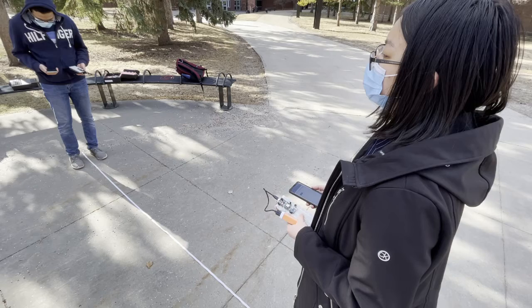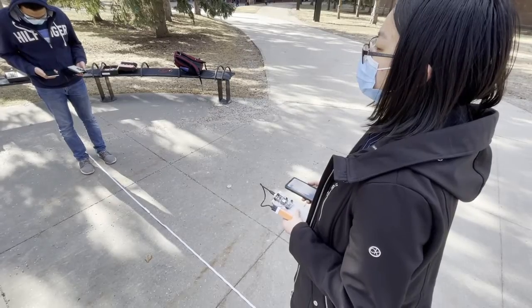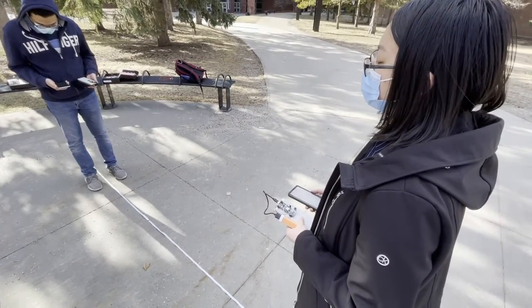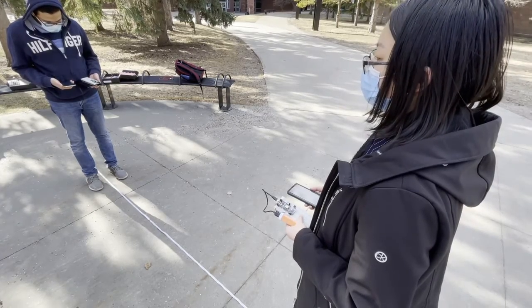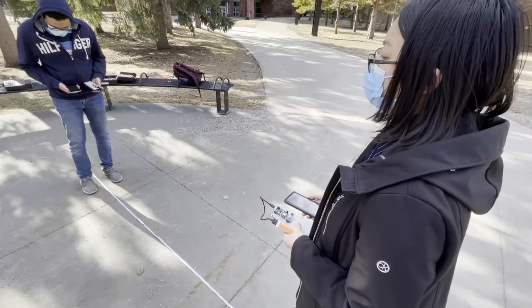Next, Ibrahim moves another step closer to Amy. He is now 250 centimeters away. Once again, the device does not vibrate. Next, he moves 30 centimeters closer and is at a distance of 220 centimeters. The device still does not vibrate.